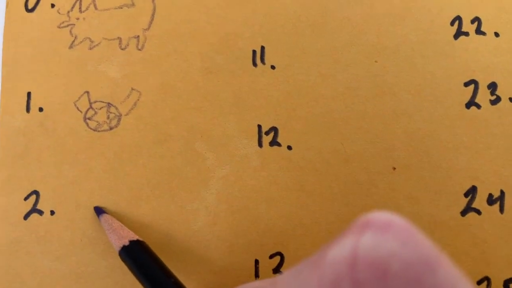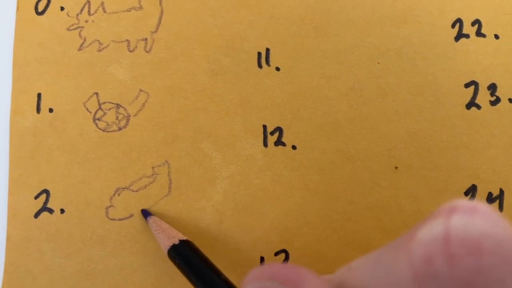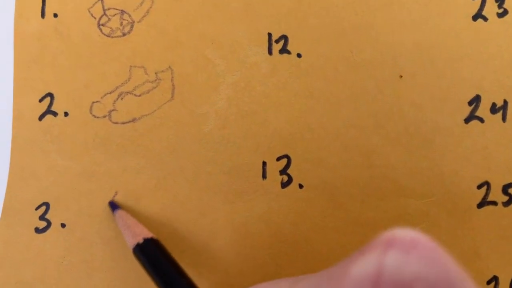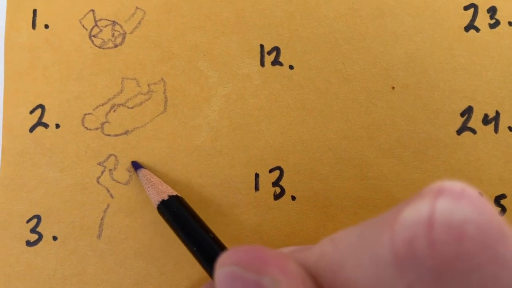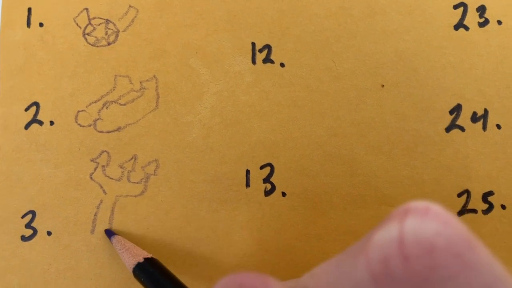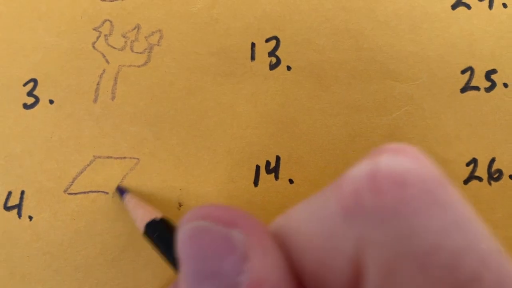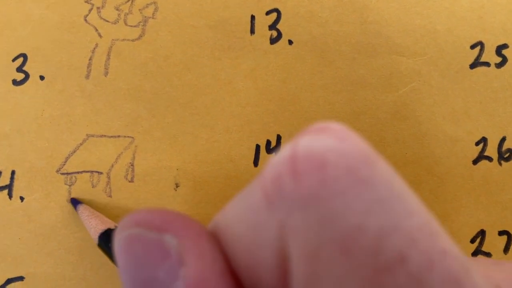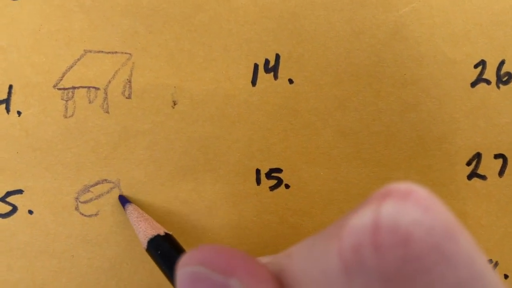And 2 is shoe, because you wear 2 pairs of shoes. And so 3 is a trident. And initially I thought pitchfork, but I like trident better because trident is 3. And 4 is a table, because there's 4 legs on a table. And 5 is a ring, for 5 golden rings.